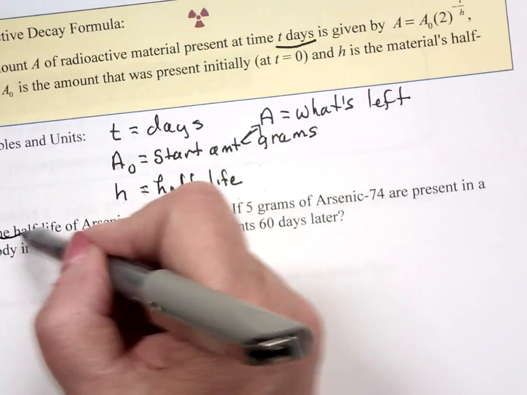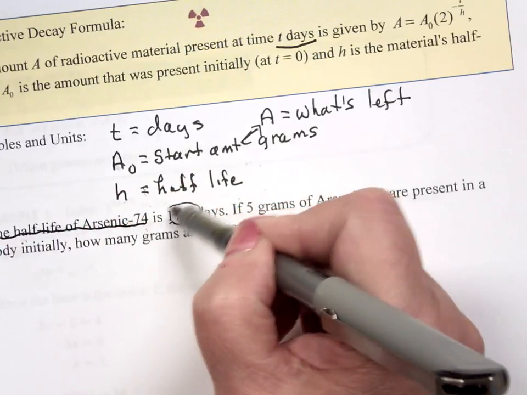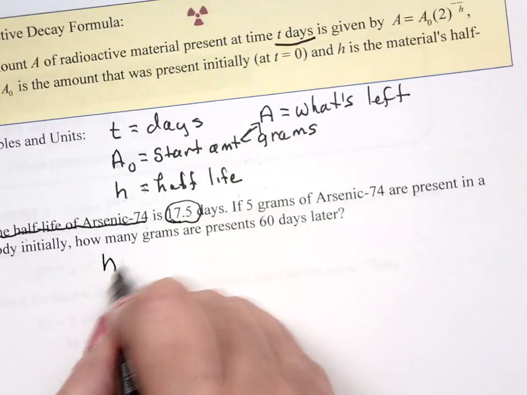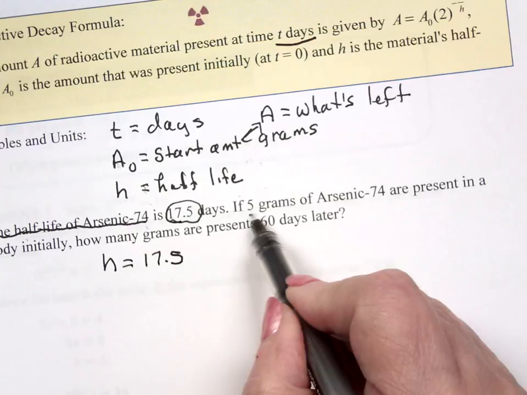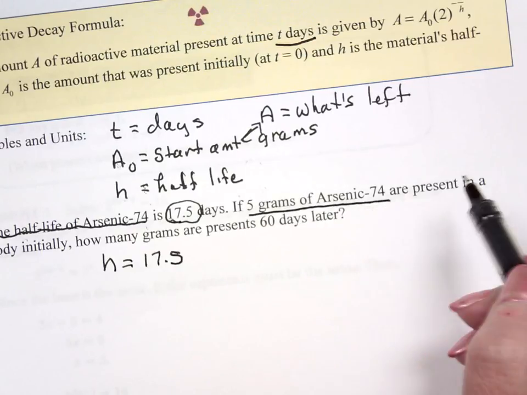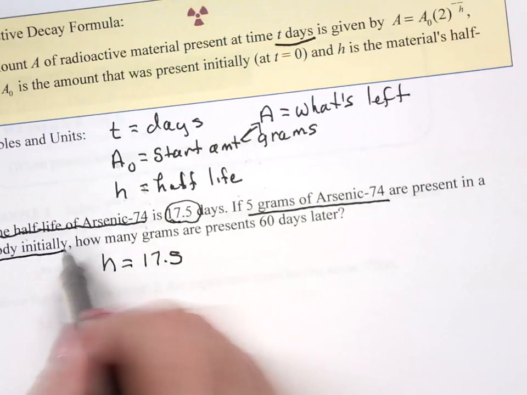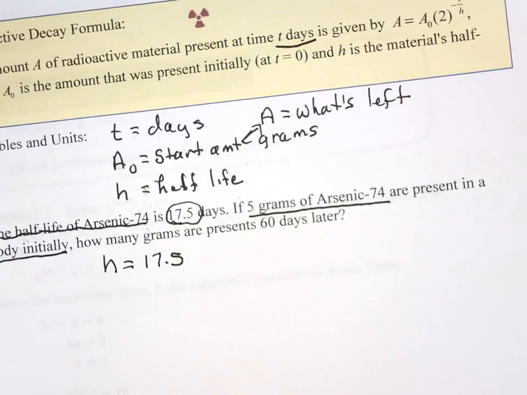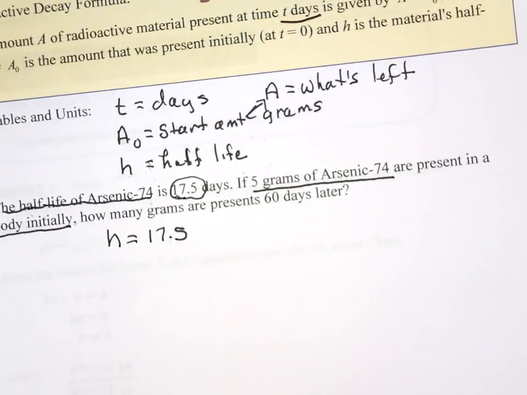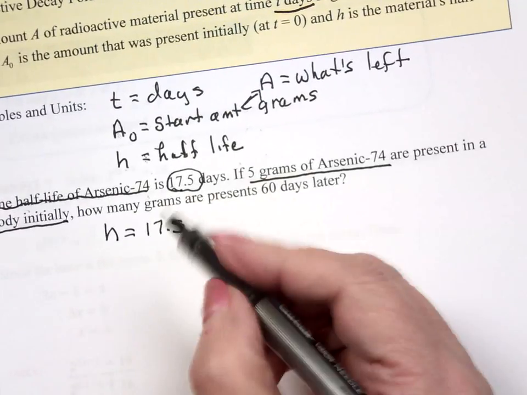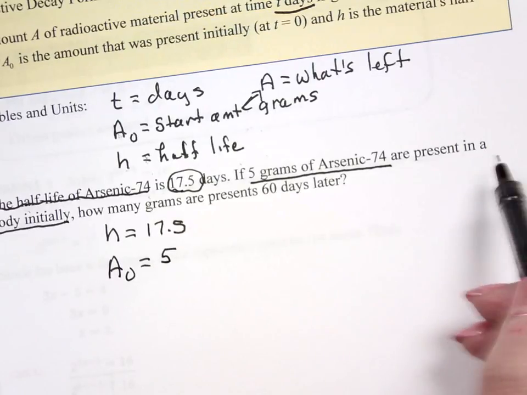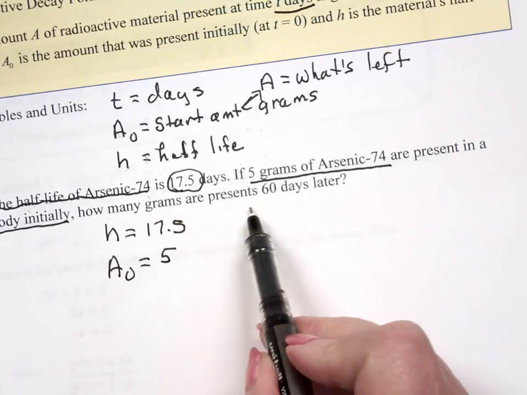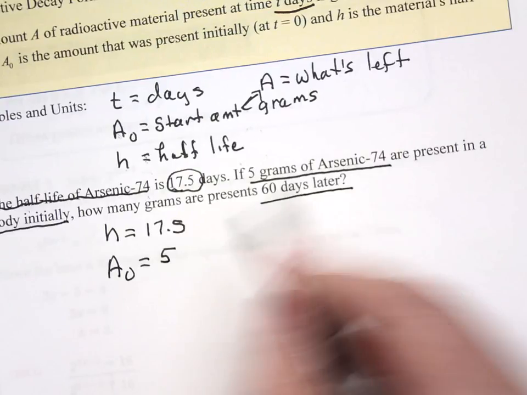Usually it's in grams. It says the half-life of arsenic is 17.5. So they say H is 17.5. If 5 grams of arsenic are present initially in the body, oh my goodness, we've got a dead body. In the body, so A0 is 5. How many grams are present 60 days later?